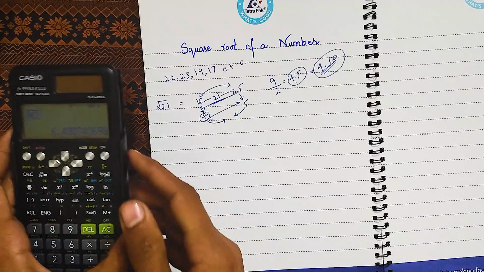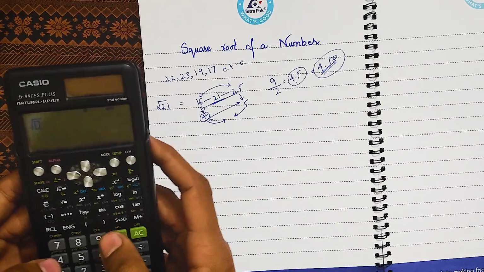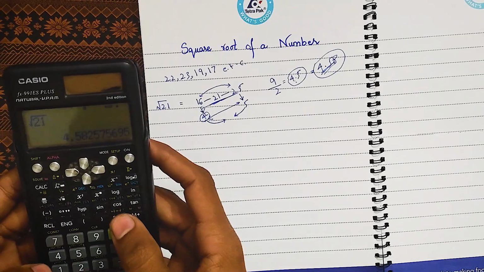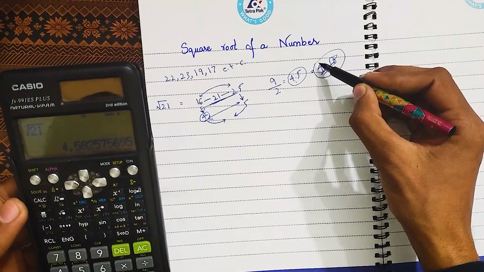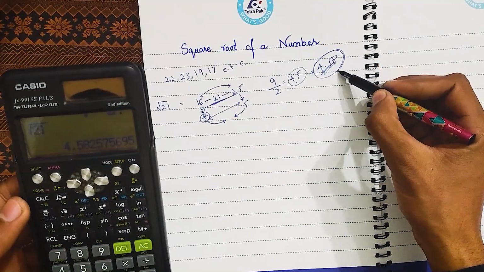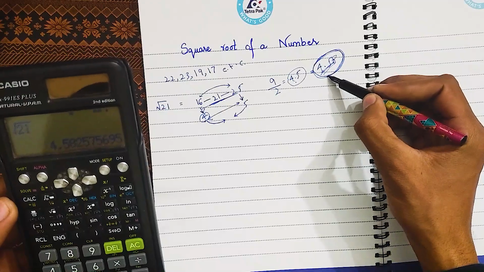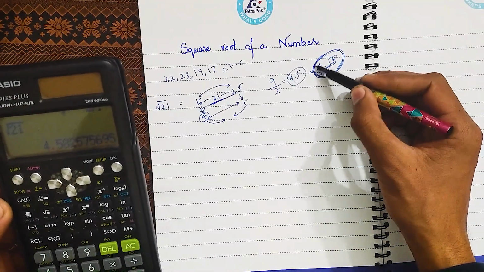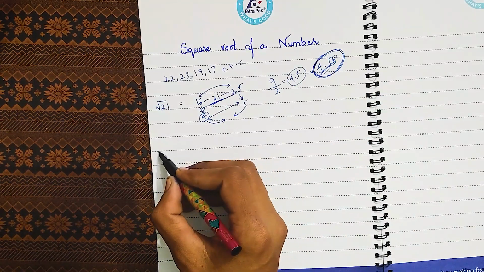Let's insert the numbers in the calculator and see what the accuracy is. So the square root of 21 is 4.58, sorry. You can see that the answer is exactly the same as the answer that we have found. There might be a little inaccuracy or error, but that is not a big problem. Okay, let's move to the next problem.